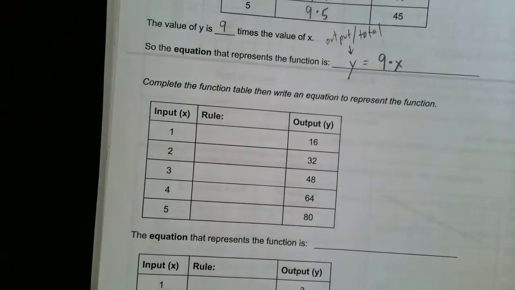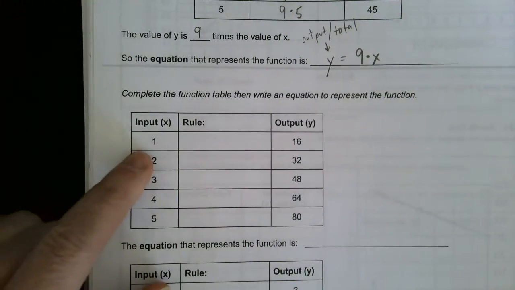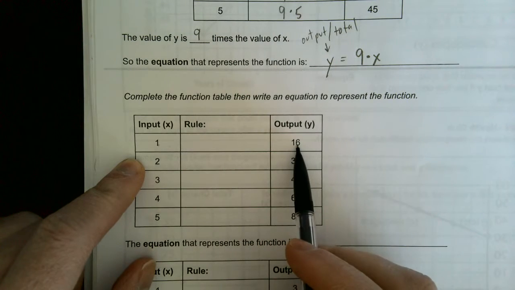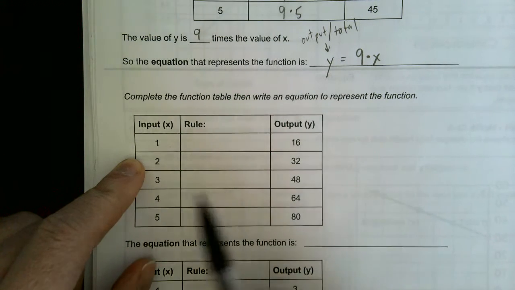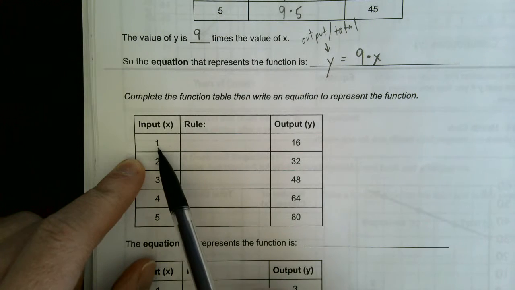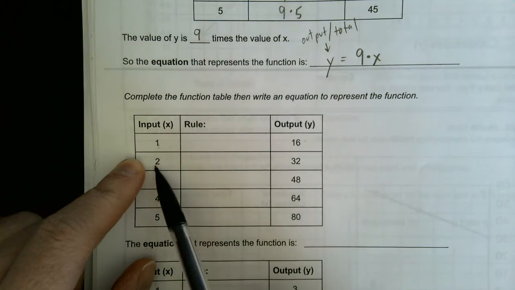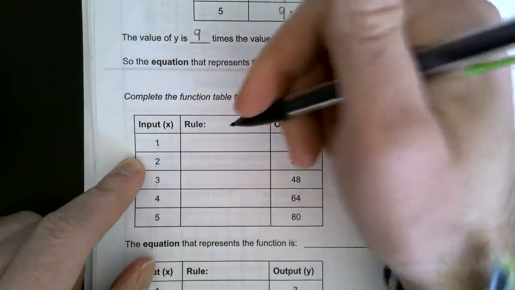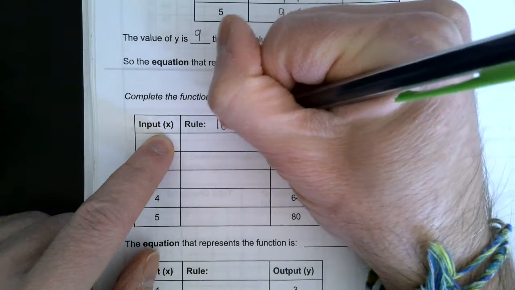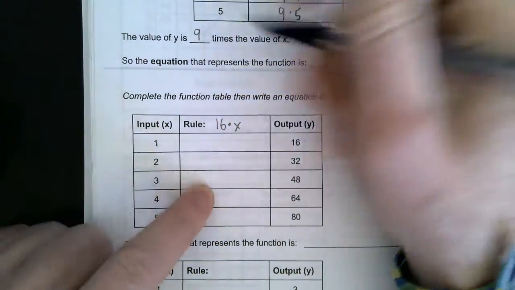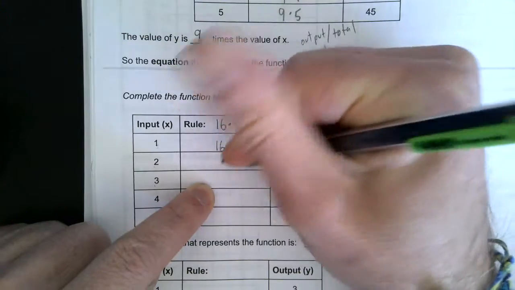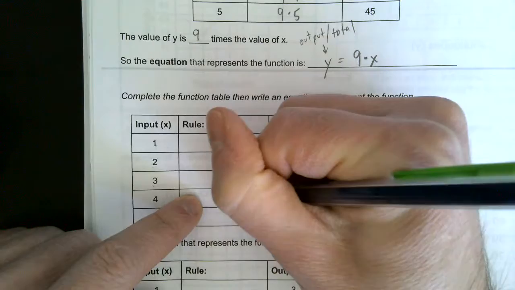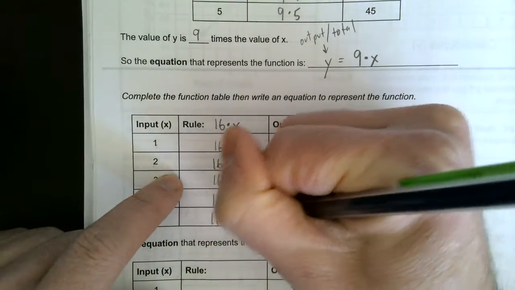Let's try another one here. It's probably going to be similar to the last one. How can we get from 1 to 16? Well, we can add 15. 1 plus 15 is 16. 2 plus 15, though, is not 32. Let's try multiplying. 1 times 16 is 16. 2 times 16 is 32. 3 times 16 is 48. So it looks like the rule is you take whatever x is and you multiply it by 16. 16 times 1 is 16. 16 times 2 is 32. 16 times 3 is 48. 16 times 4, and 16 times 5.